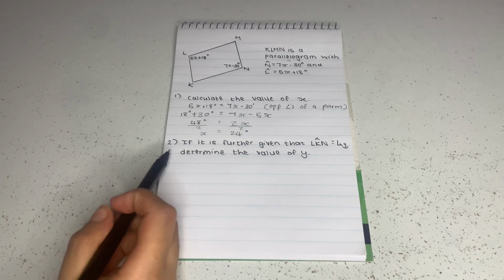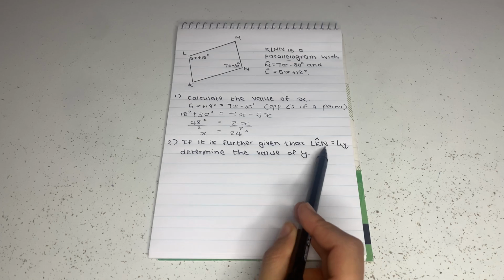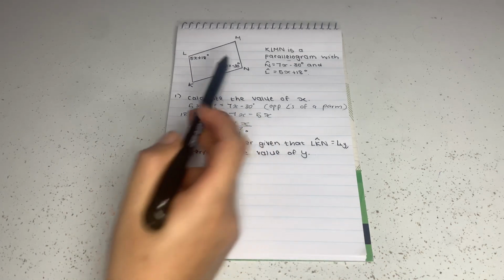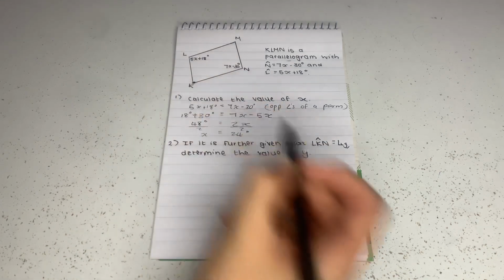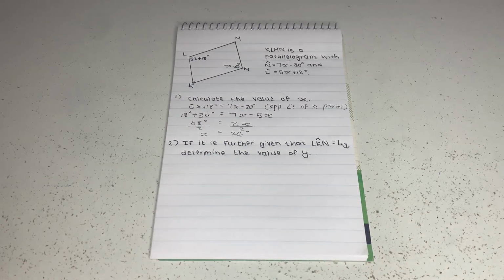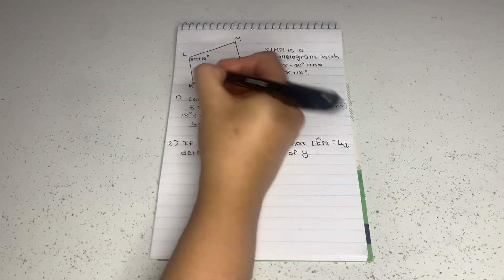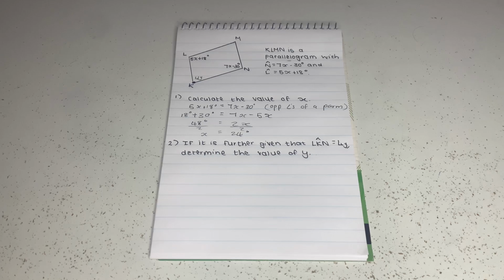Okay, part 2. If it is further given that angle LKN, so this guy over here, marked by the dot, has a value of 4y, determine the value of y. So they are now saying this has a value of 4y. We need to figure out the value of y.